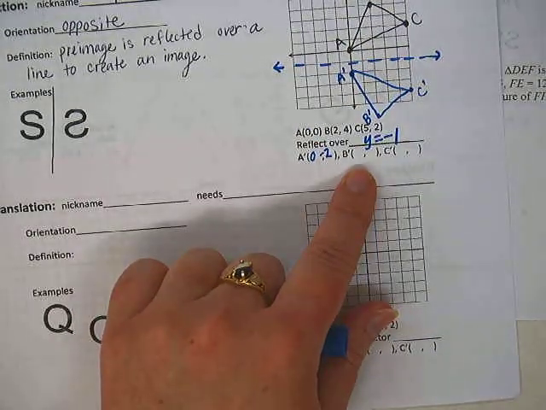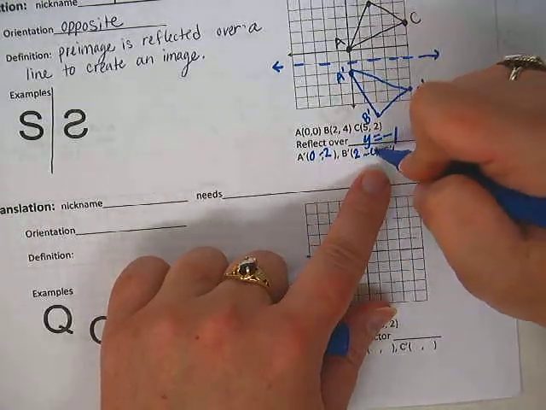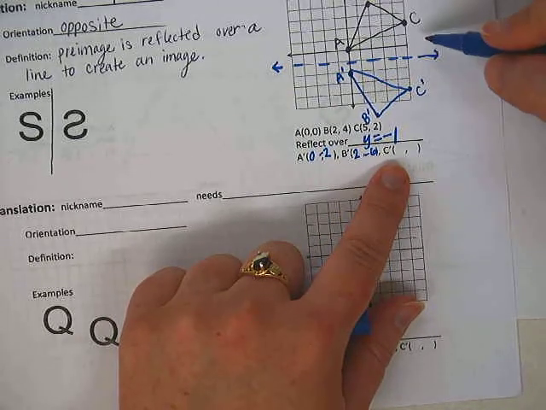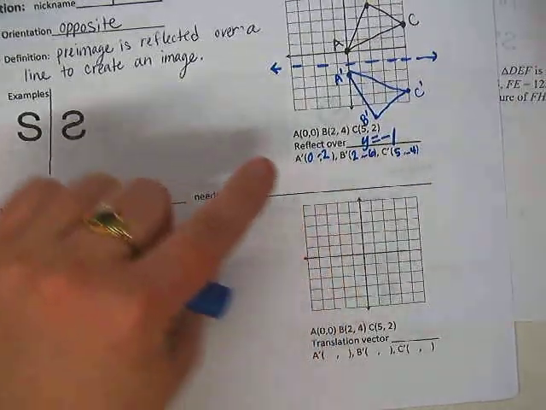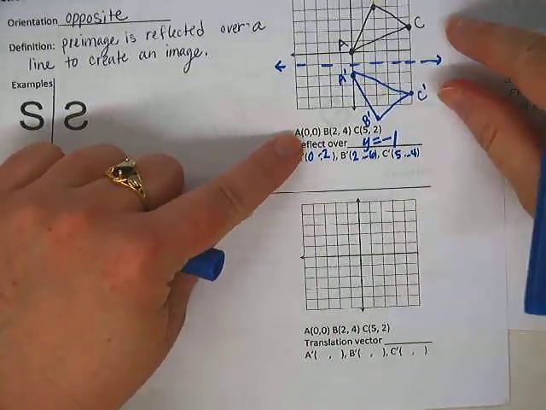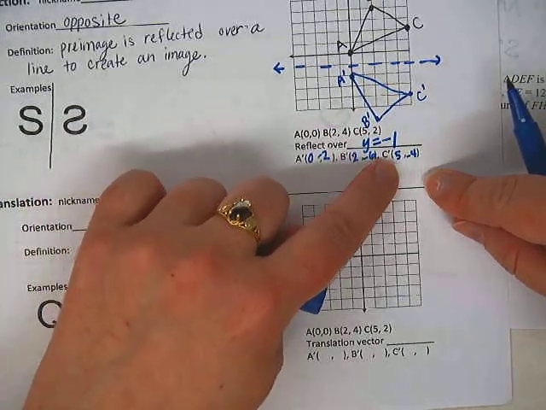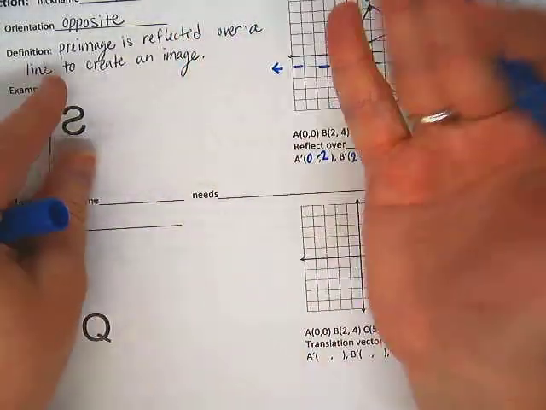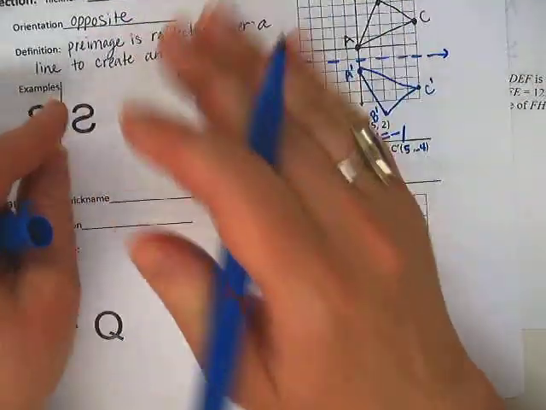Where is point A prime? 0, -2. Where is point B prime? 2, and I do believe it went down to -6. Good job. And where did C prime end up? 5, -4, right? So this is interesting. Since I just reflected it downward, notice how the x values for the numbers all stayed the same? It was the y values that changed for that one.